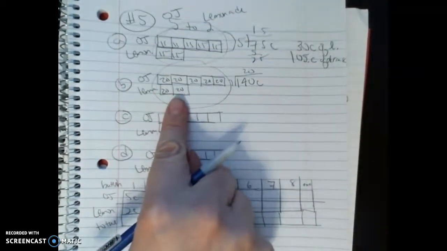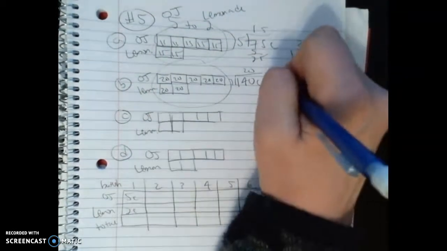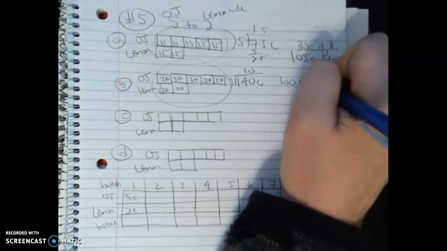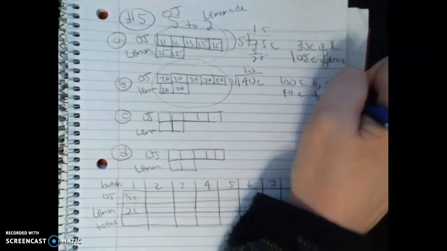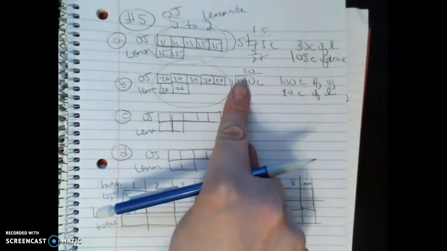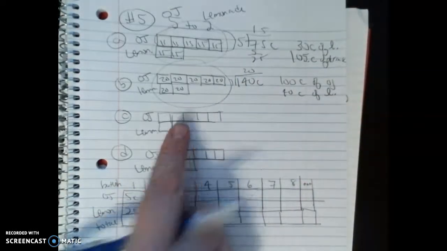All right, and so then it asked me each amount. So OJ would be what? 100 cups of OJ, and then 40 cups of the lemonade this time, because we know the total. All right, the next one is how much OJ and how much lemonade should you make?